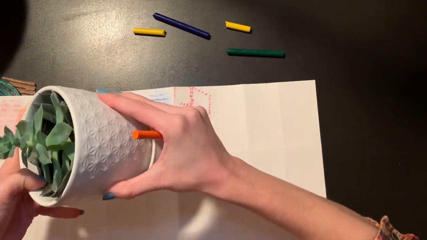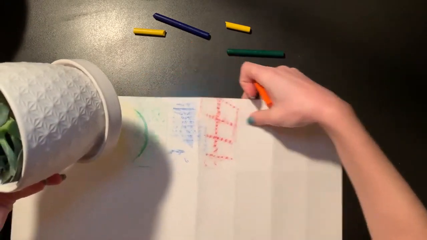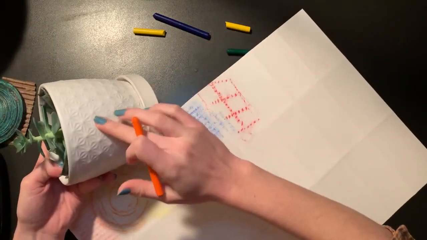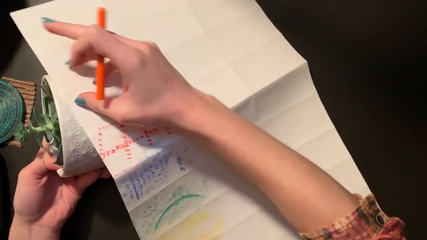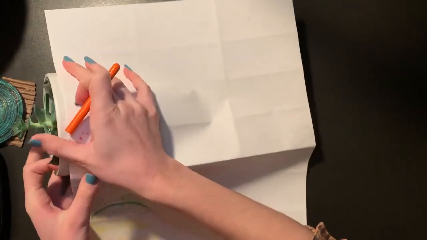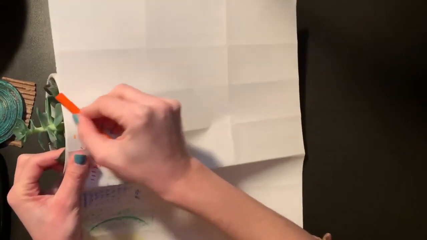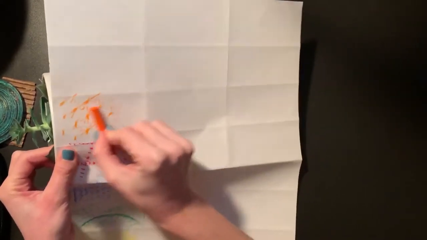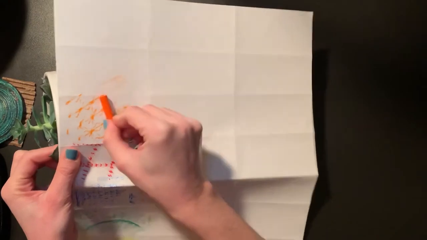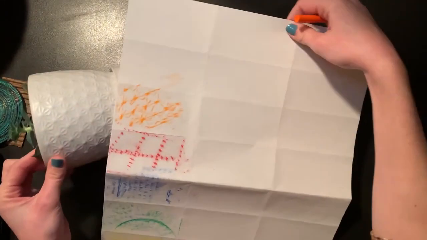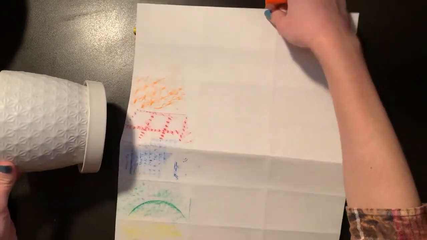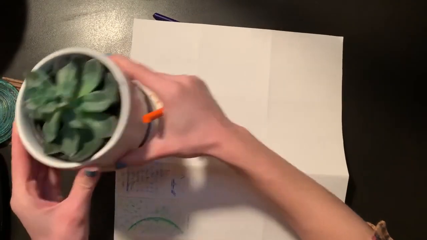plant. I'm going to be very careful because I don't want him to spill. But the outside of my planter has a different design on it. So I'm wondering how that's going to show up if I do my crayon rubbing right over the edge. There we go. That looks cool, and I can see that design that was on my planter showing right up inside my box.